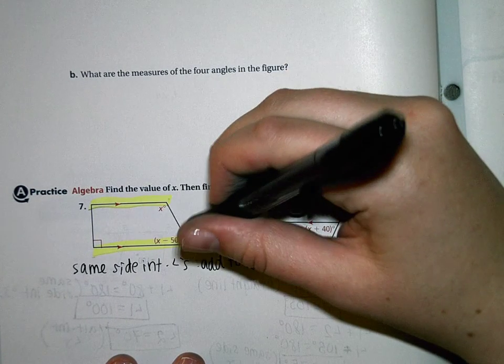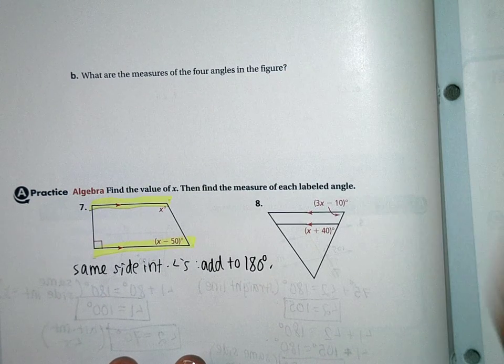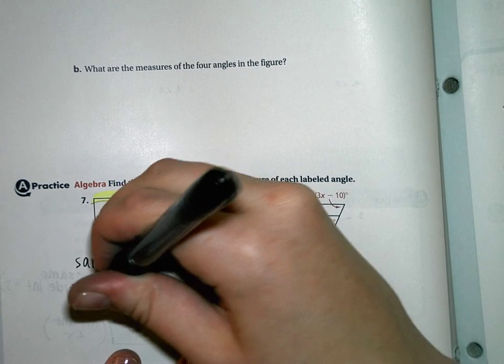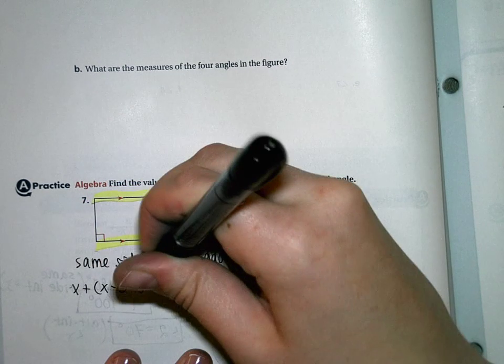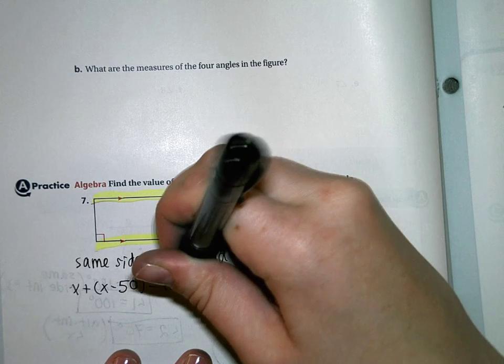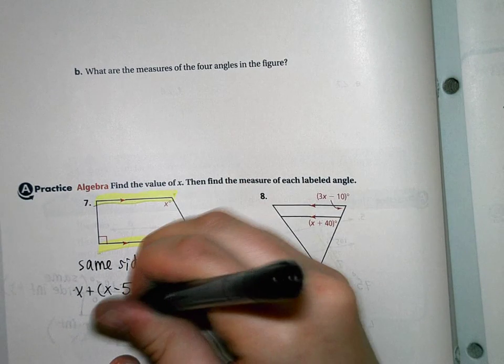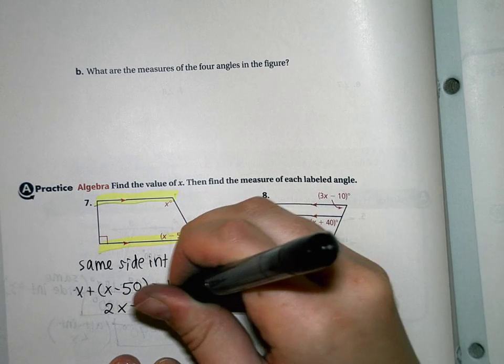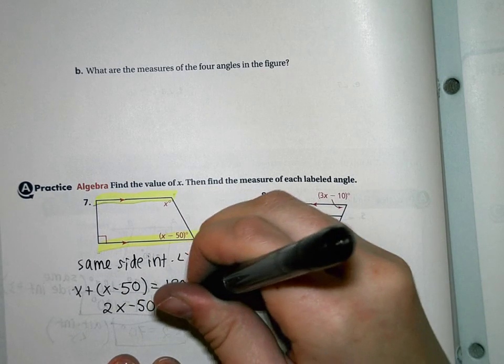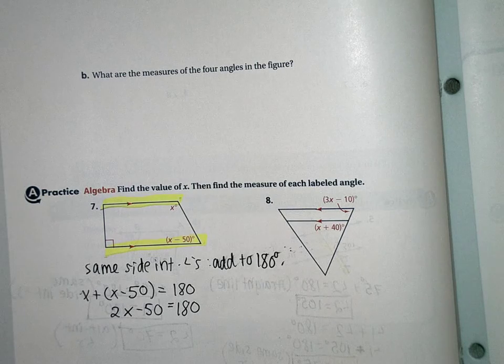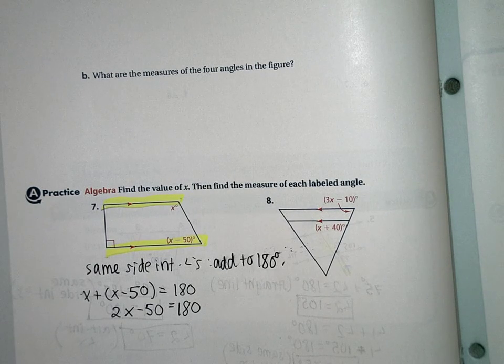So if we add x with x minus 50, it should equal 180 degrees. So simplify the left-hand side. And then we're going to add 50 to both sides.